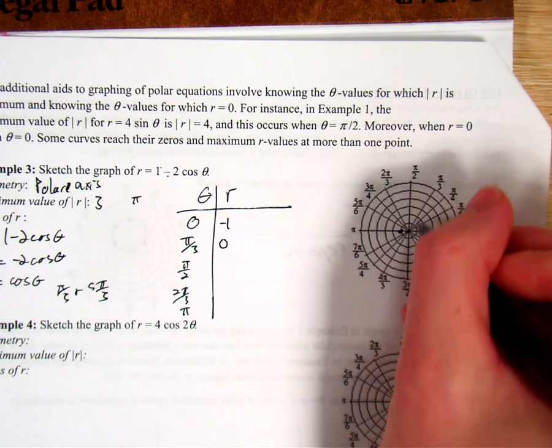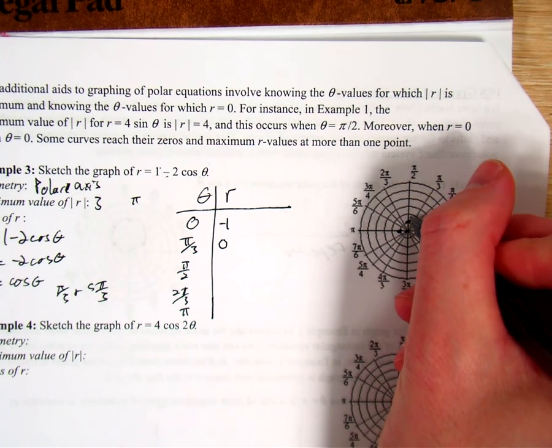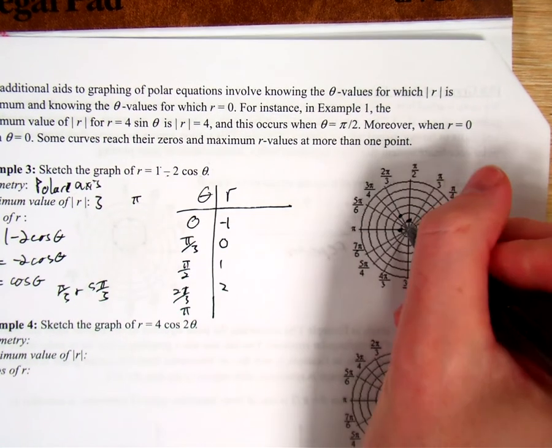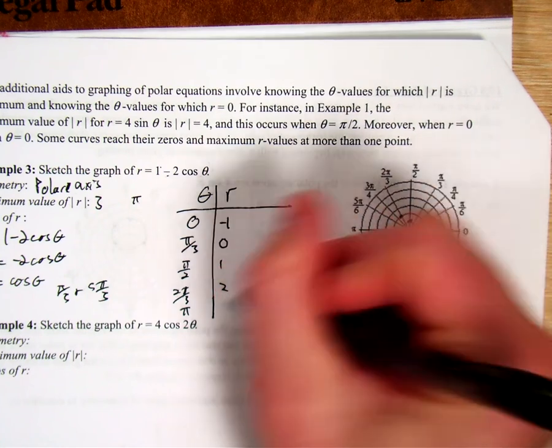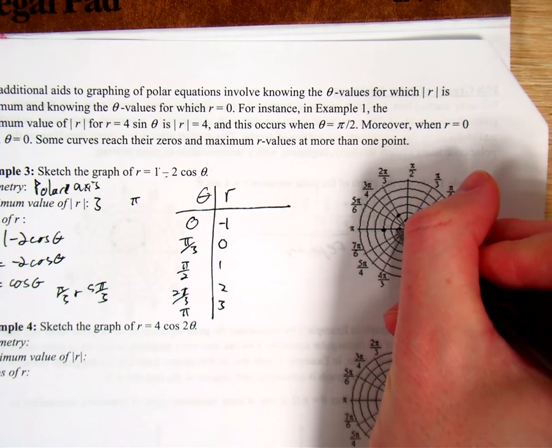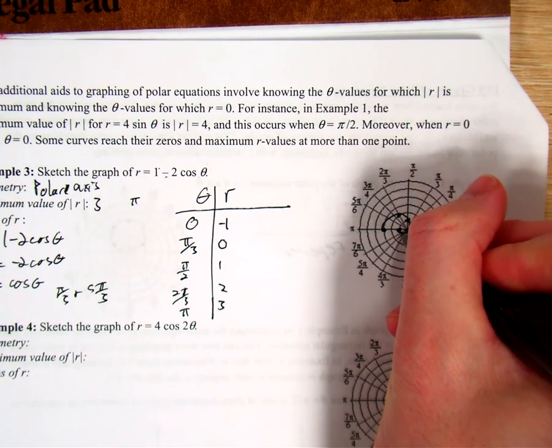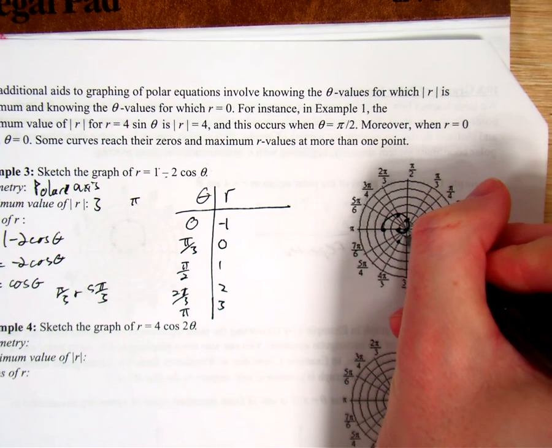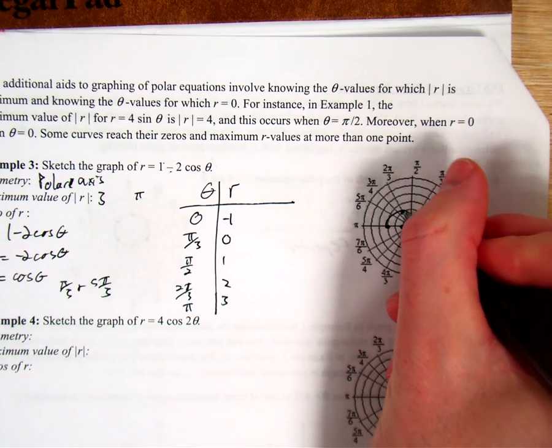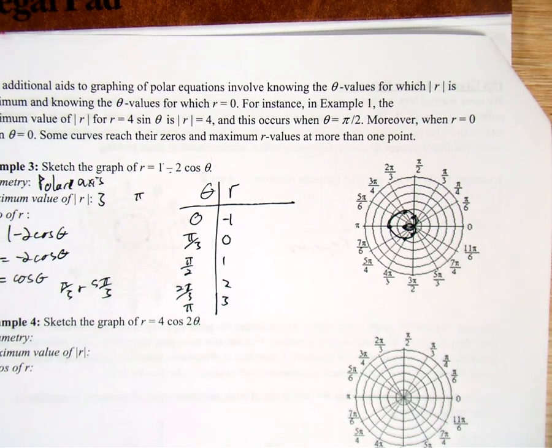Pi over 2, we're up to 1. 2 pi over 3, we're going to be at 2. And at pi, we're at our maximum, 1, 2, 3. Okay, so we've looped in like this. And we can flip these over, and those two would just stay. And what's going to happen is we're going to loop like this and back in, and then loop it back in.